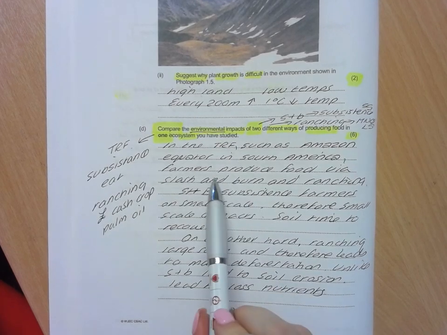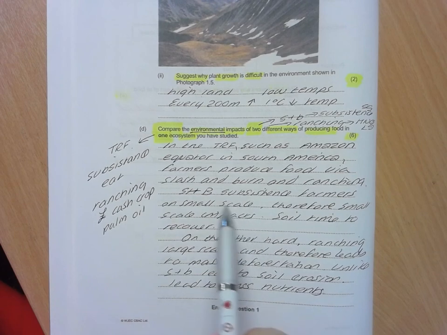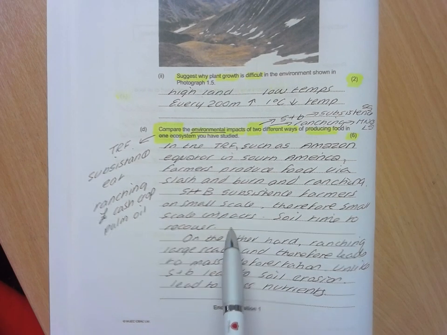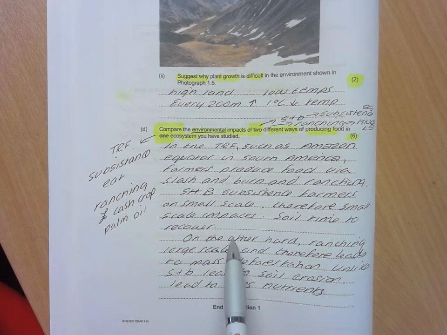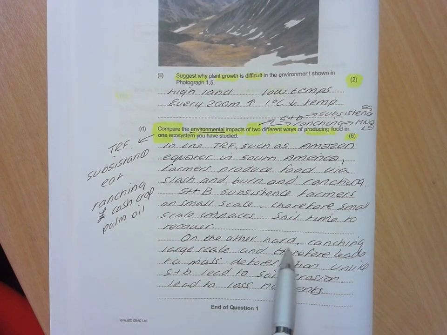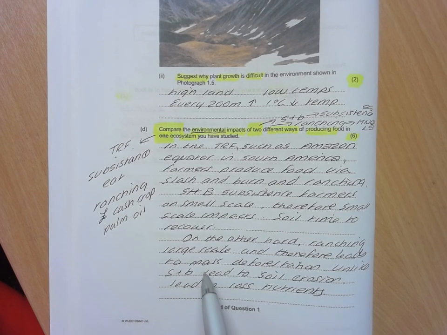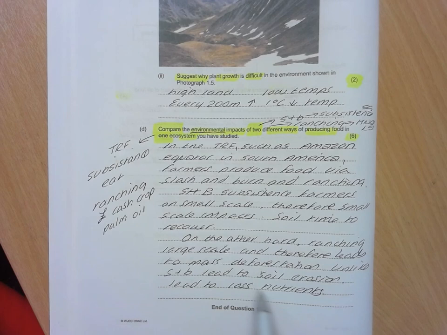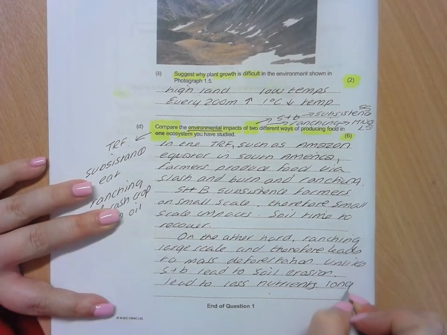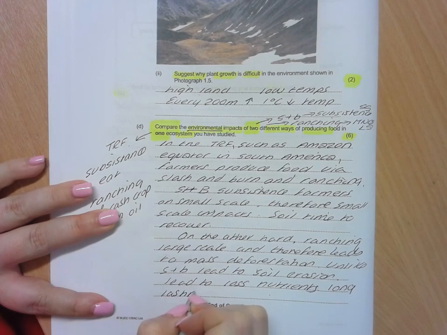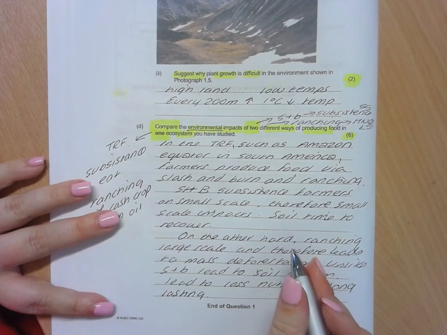So to be explicitly clear then, you've got your case study, you've got your 2 examples. You're saying slash and burn is on a small scale, so it's only got small impacts and the soil's got time to recover. On the other hand, however, ranching is large scale. Mass deforestation, unlike slash and burn, it leads to soil erosion, loss of nutrients, which can actually have long-lasting effects compared to slash and burn, which in the long term they can have recovered from.